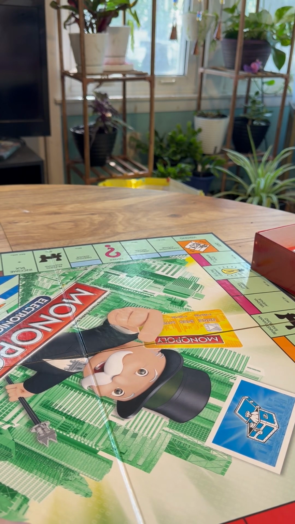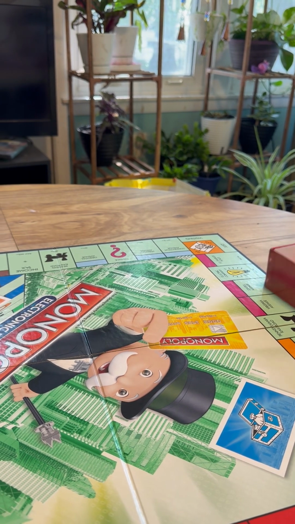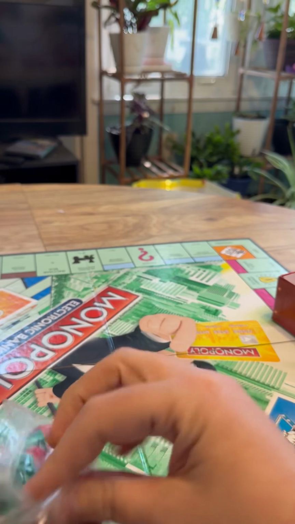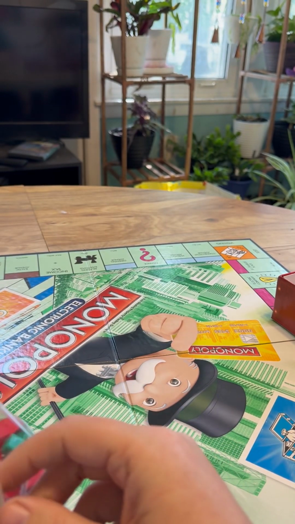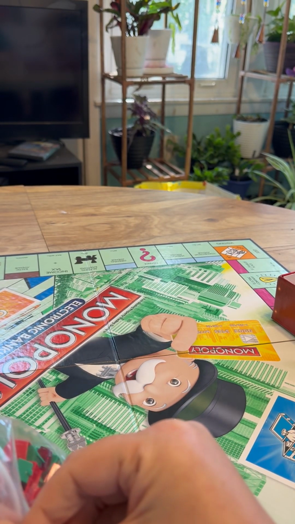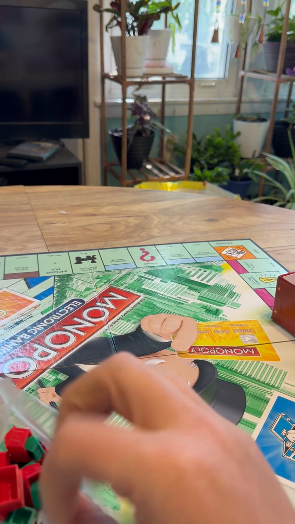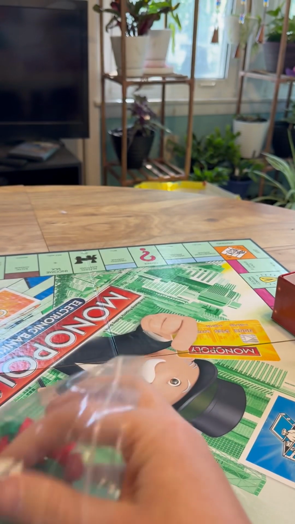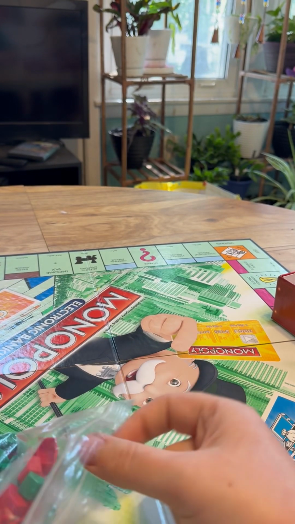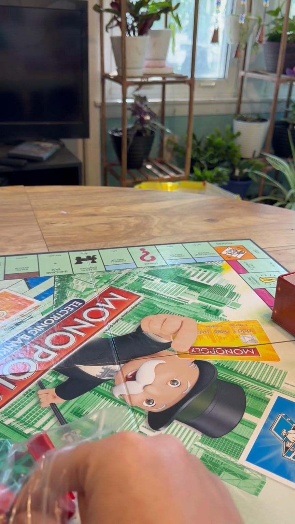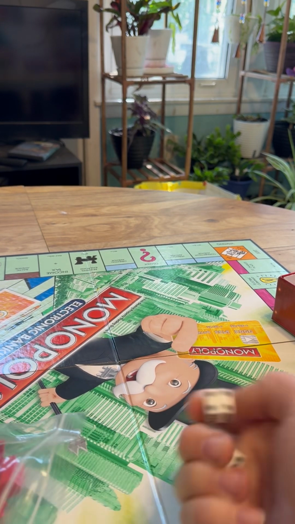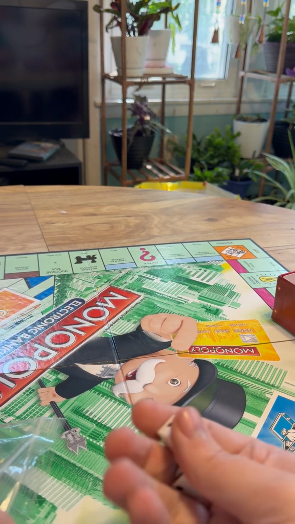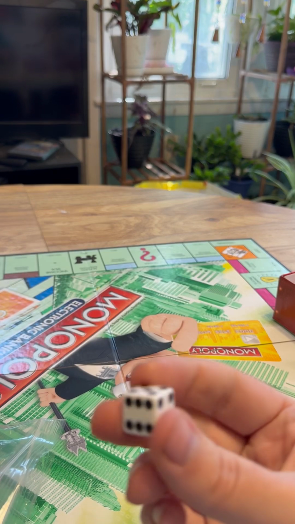The fourth organelle I chose is the nucleus, which I'm going to connect with the dice. Your dice control your movements on the board, much like the nucleus is the control center of the cell.